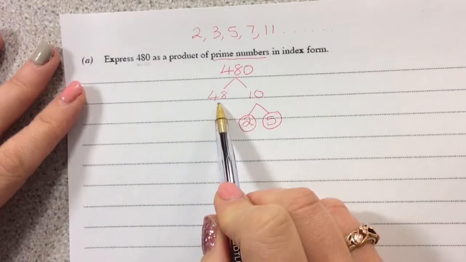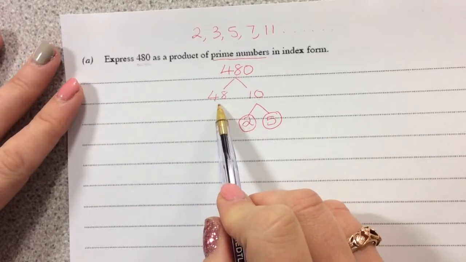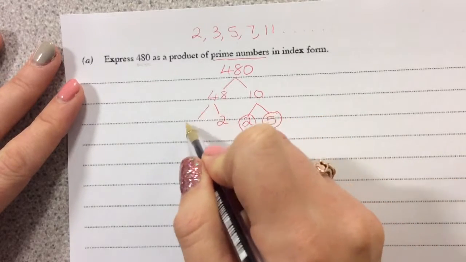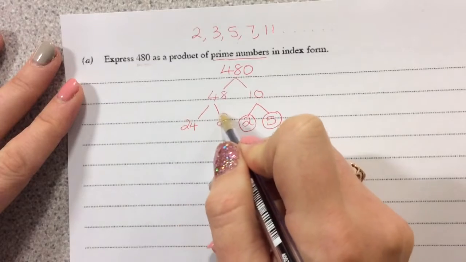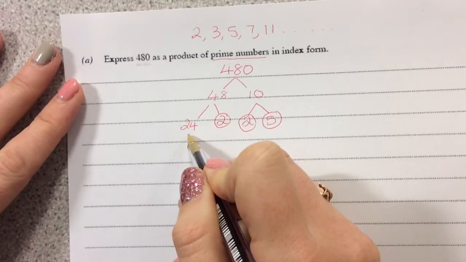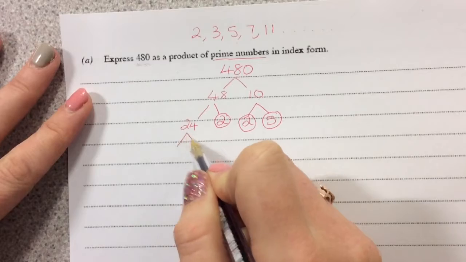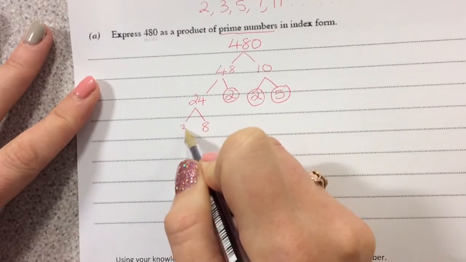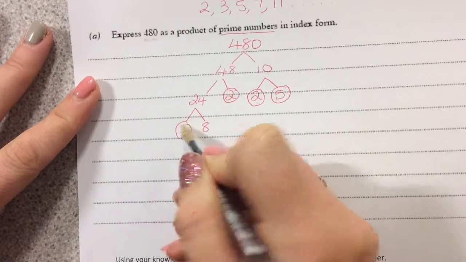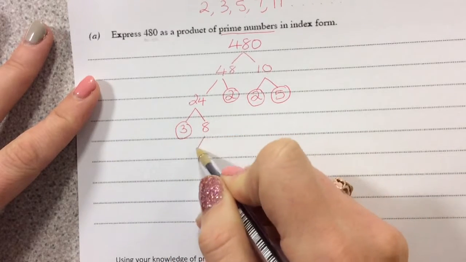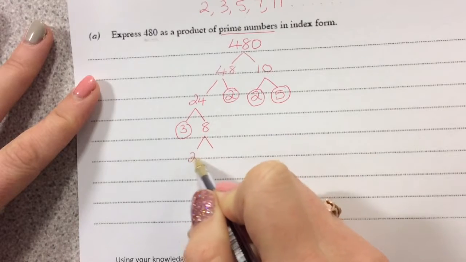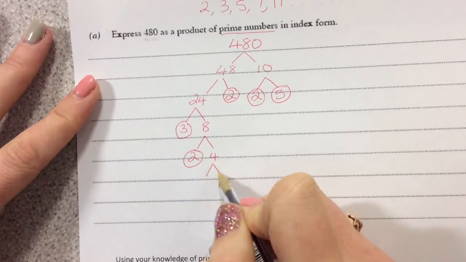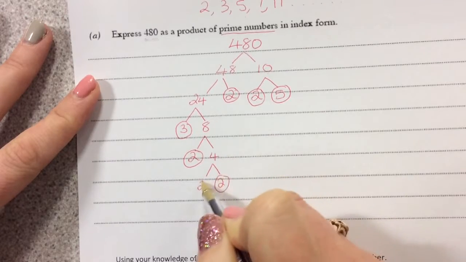Okay, so I have to work on the 48. Two numbers that multiply together to make 48. Let's go for 2 times 24. 2 is prime, so I circle it. 24, I need to split again because it's even. That's definitely not prime. So let's go for 8 times 3. I'm going to circle 3 because that is prime. And then I'm going to split 8 into 2 times 4. 2 is prime, so I circle it. And then split 4 into 2 times 2.